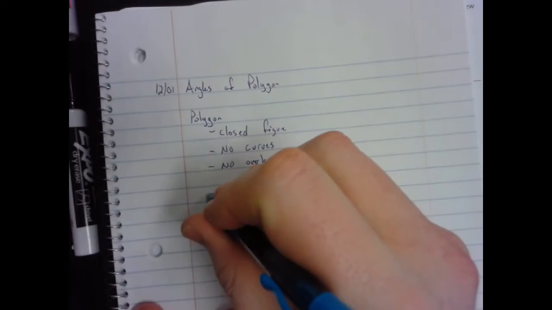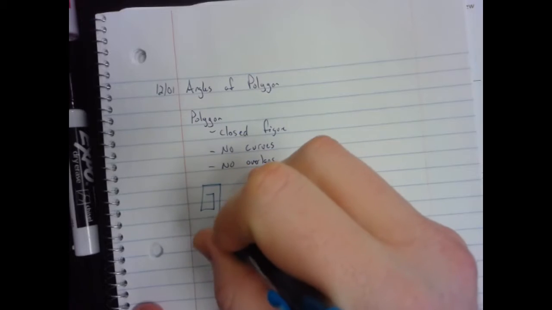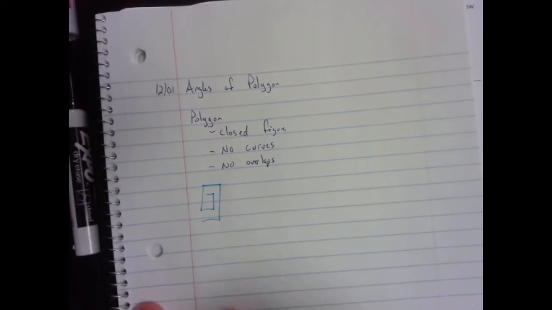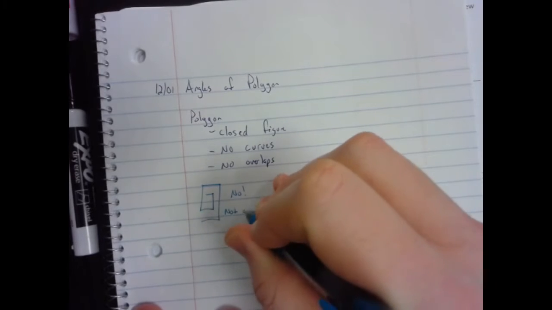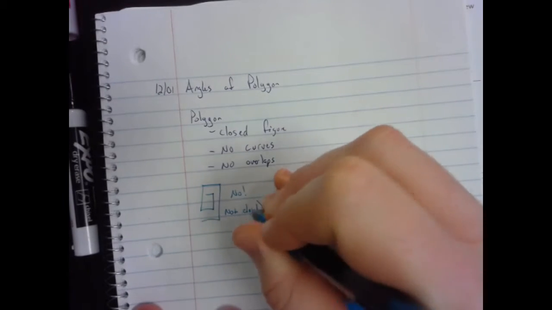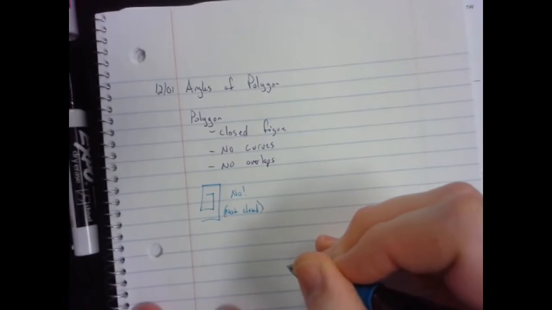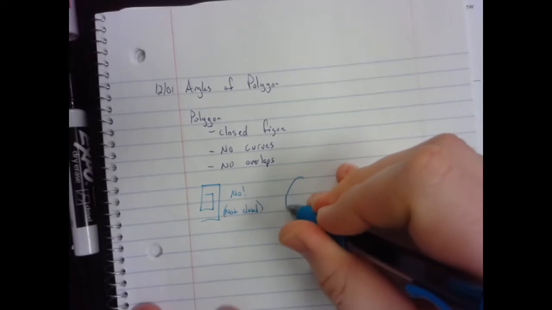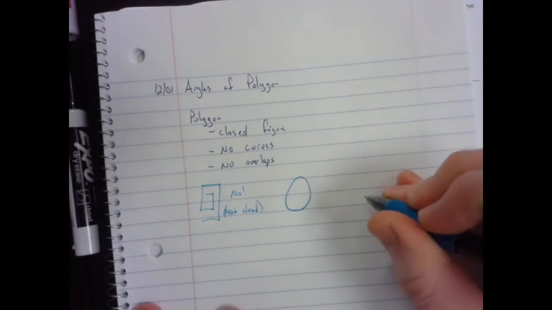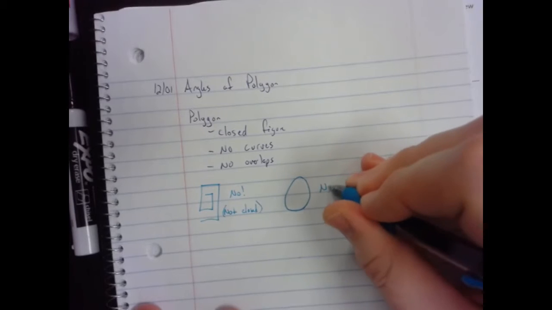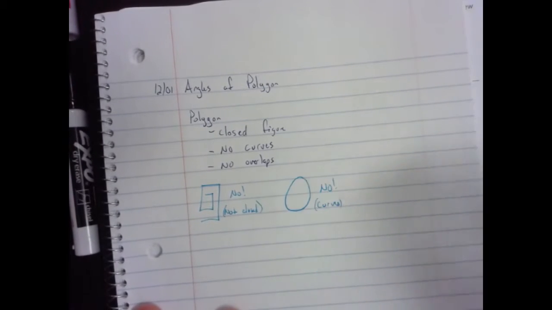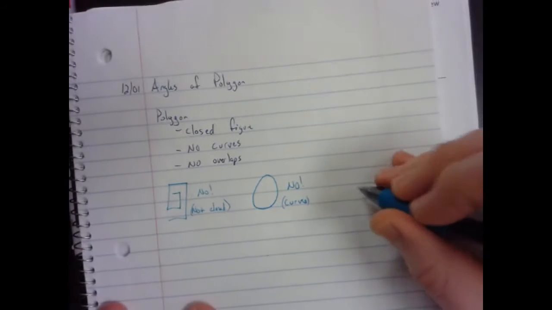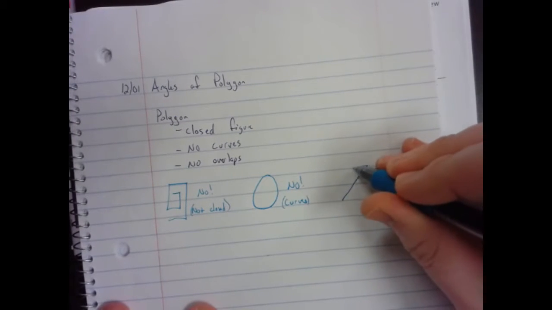I find it more helpful to go through some non-examples. So if we go ahead and take a look at this, is this a polygon? Well, the answer is no. It's not closed, right? Go ahead and take a look at this. Is this a polygon? No. It's a circle. It has curves. Let me go ahead and take a look at this. And this one will have to be more specific.